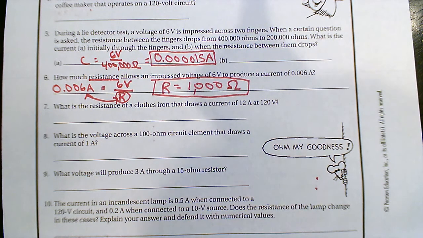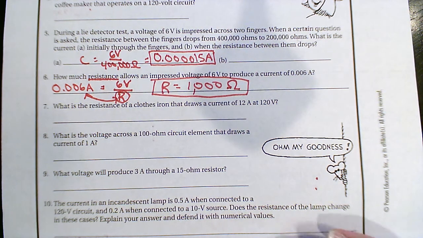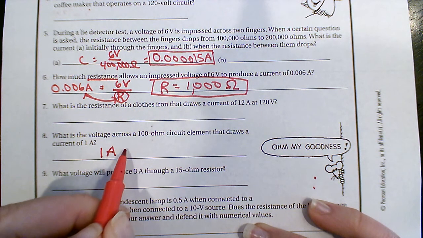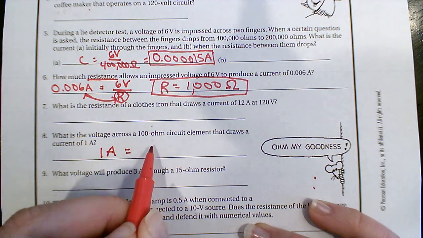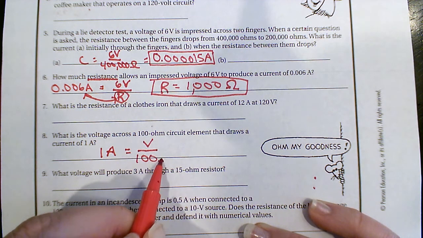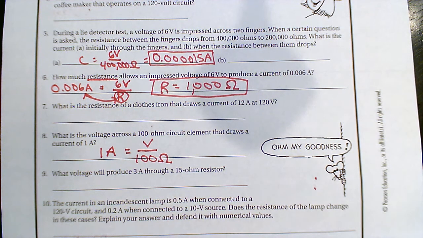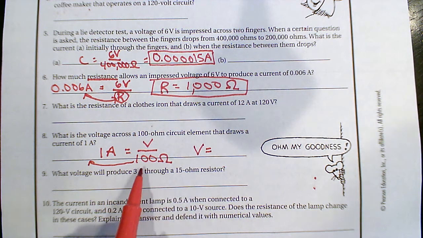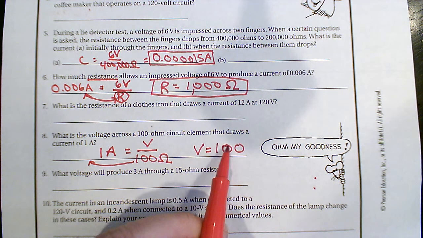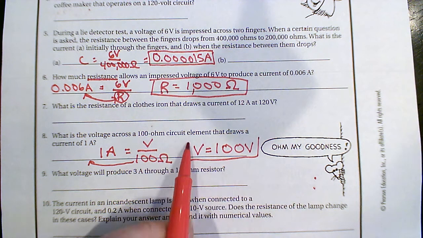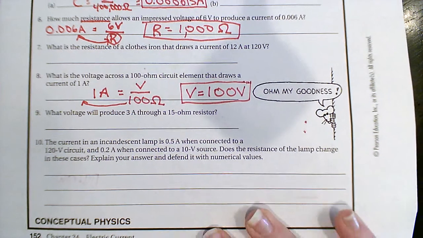All right, 8. What is the voltage across a 100 ohm circuit element that draws a current of 1 amp? So again, I've got to know the amperes, know the current, equals what is the voltage. So this time I do not know the voltage, but I know 100 ohms of resistance. Okay, so my unknown is divided by 100, so I'm going to multiply by 100. So 100 times 1, 100 volts. The weird thing is this is V for voltage, this is V for volts. Doesn't really matter.